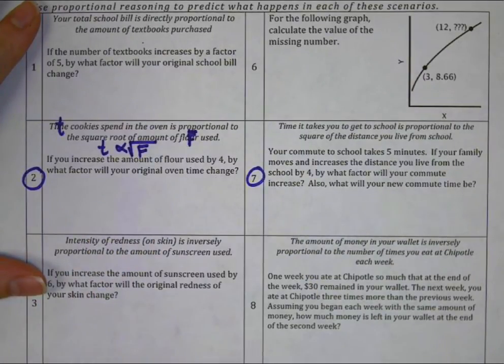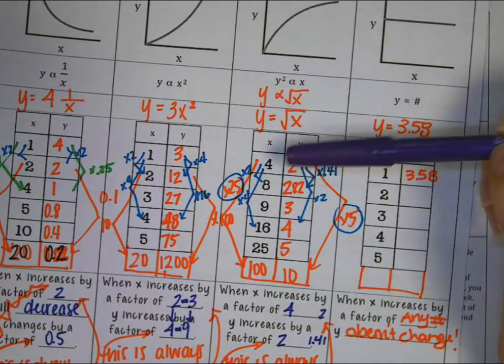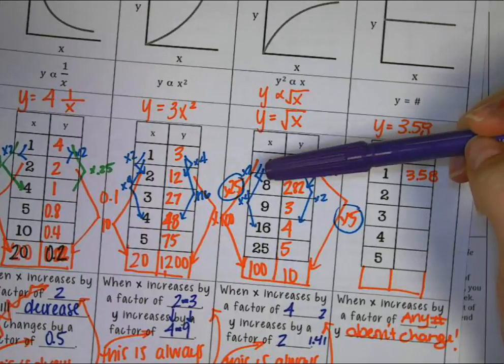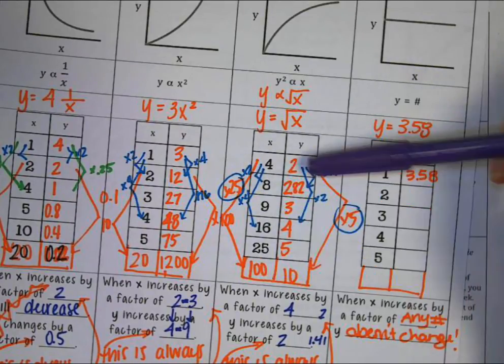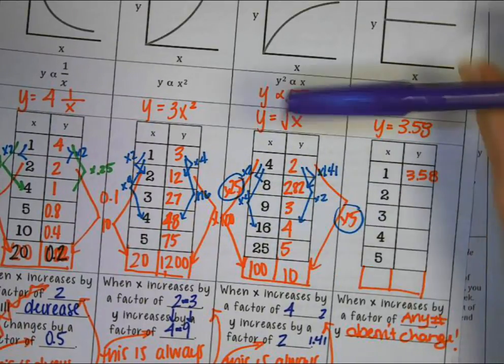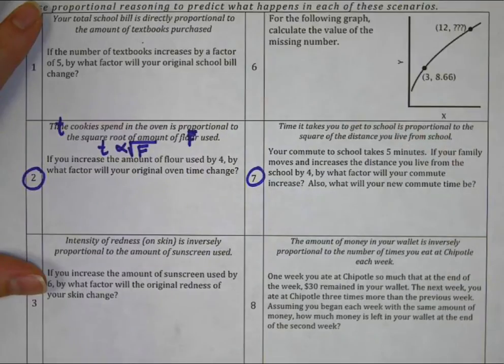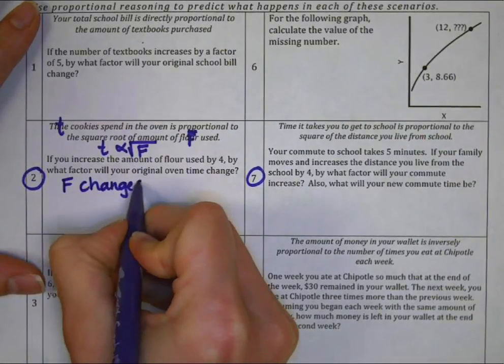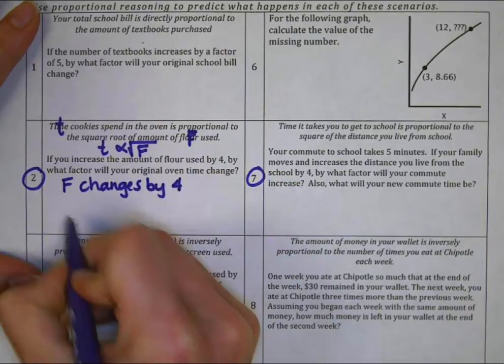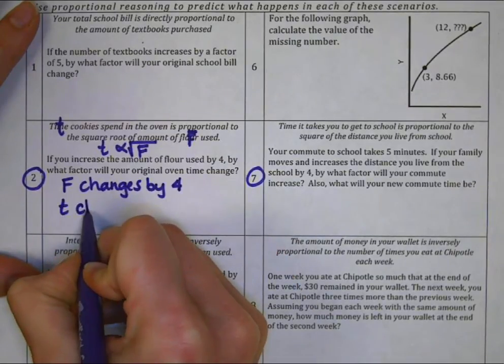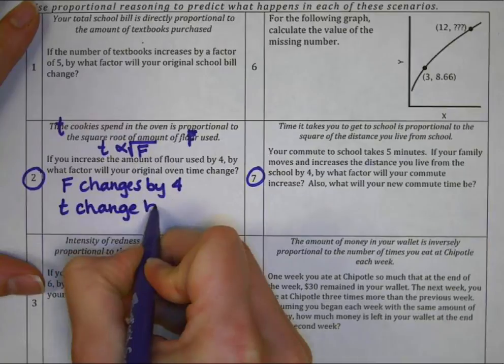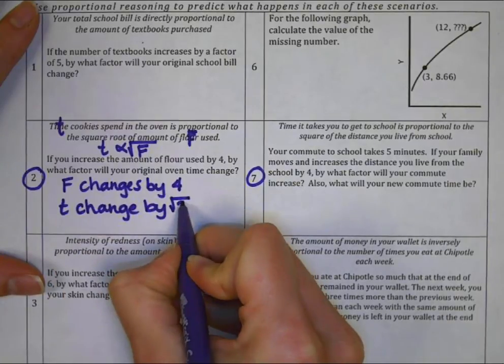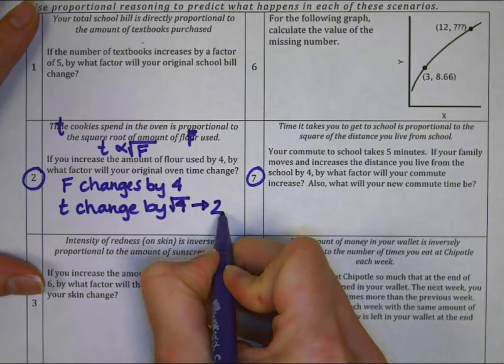So this is coming back to that idea that if we increase our X by any factor, the Y will increase by the square root of that. So if F changes by 4, T will change by the square root of 4, which happens to be 2.